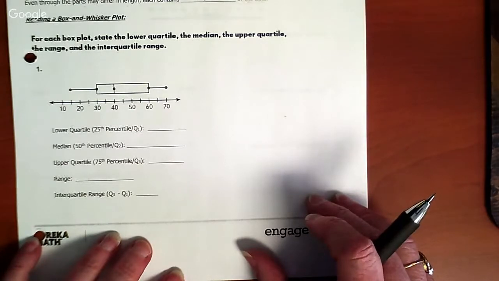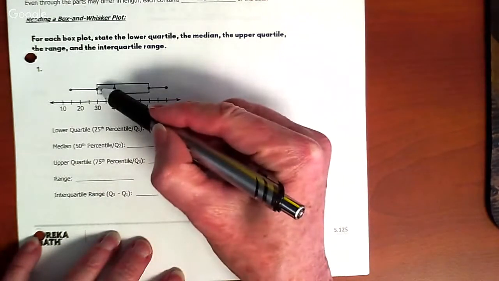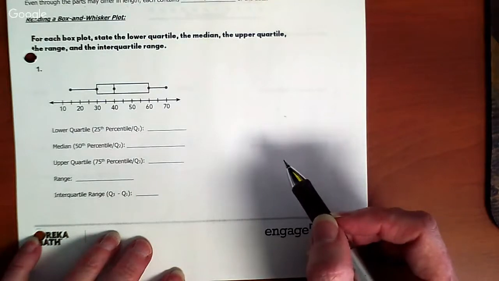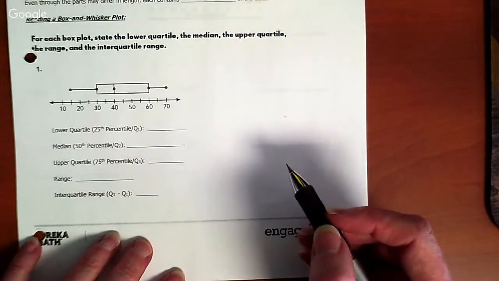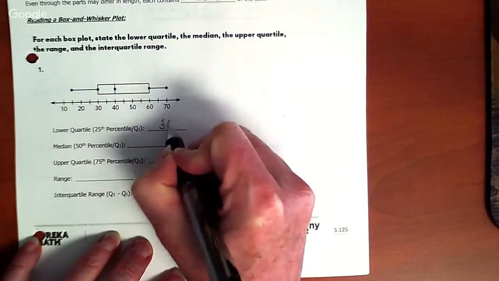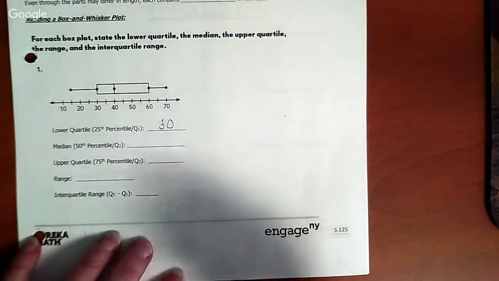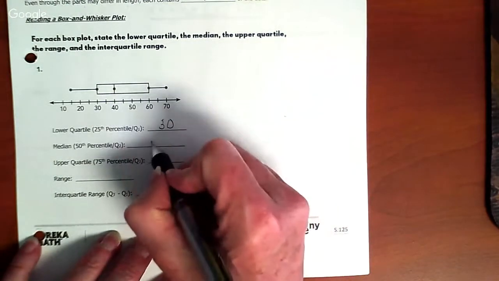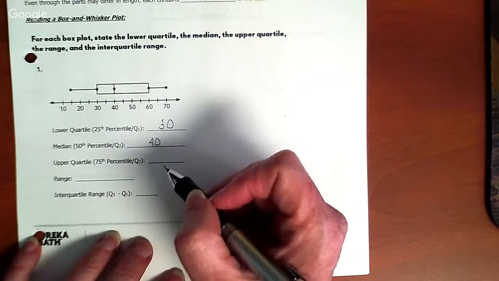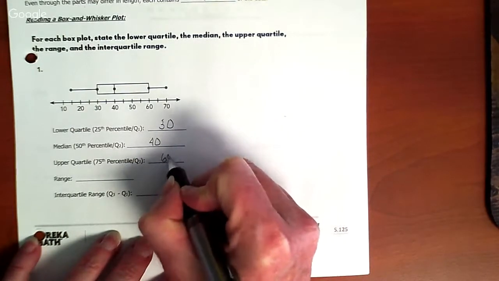So here's what they are. The lower quartile is the middle number of the lower part of the information. It's the middle of the lower half. In this case, that number is 30. The median is the middle number of all of your information. So in this case, it is 40. The upper quartile is the median of the upper half. In this case, it is 60.